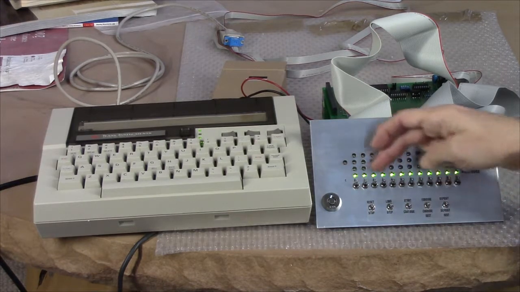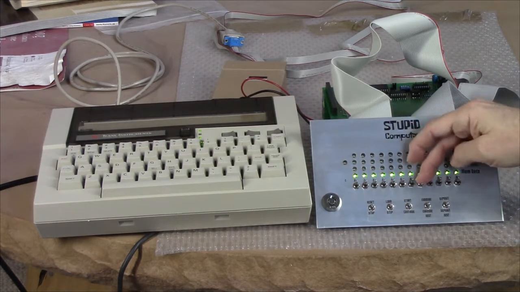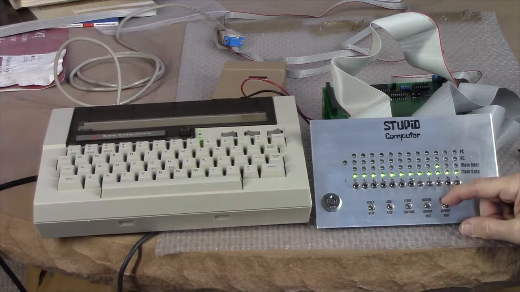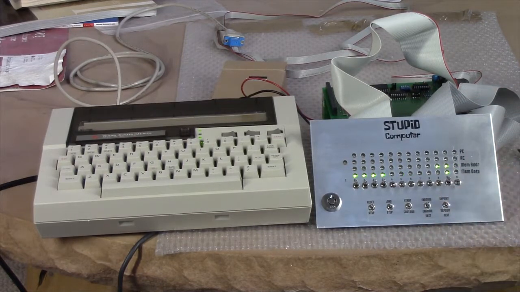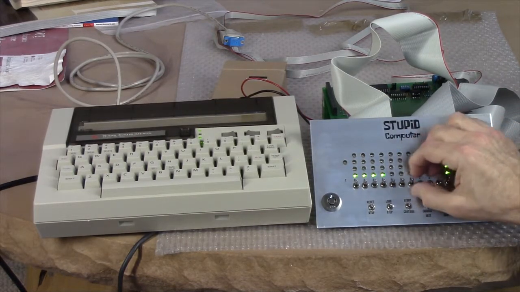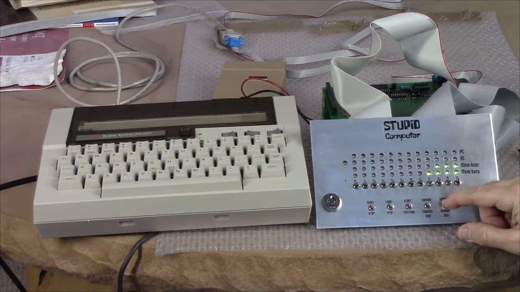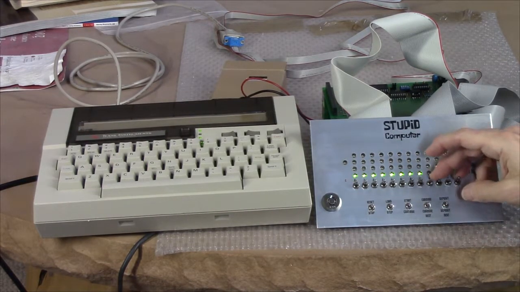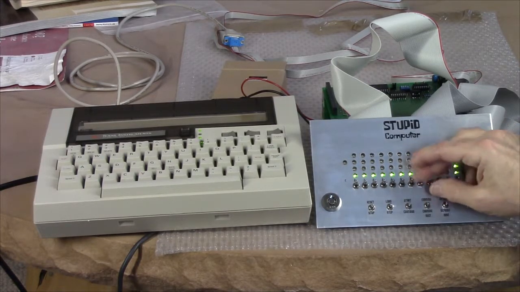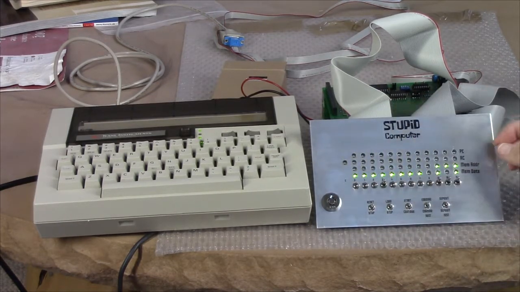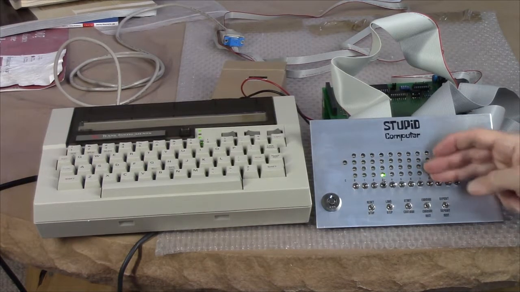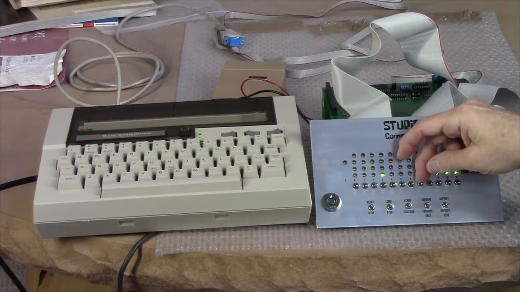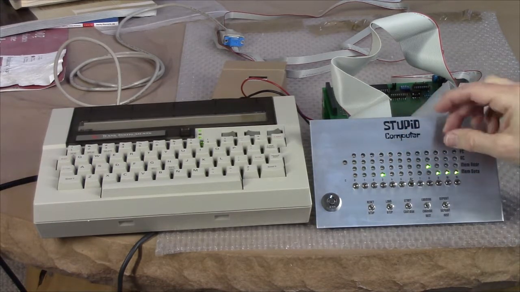If I tried to, let's see, F, E, 2, F, 0, 2, F. Yeah, so anyway, I don't have the instruction set that I thought I would, which is a shame. But that's life in the fast lane.